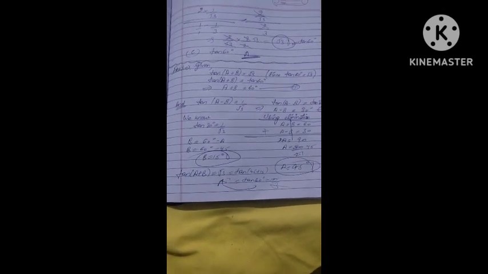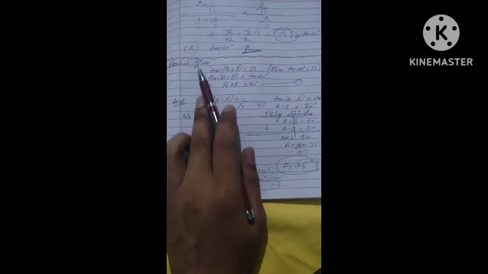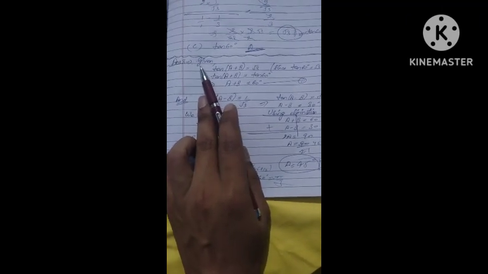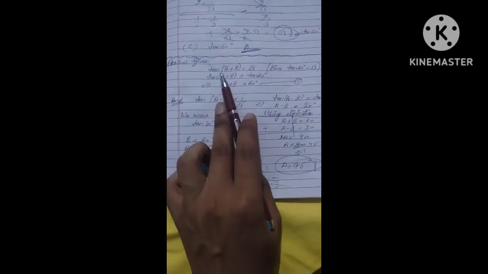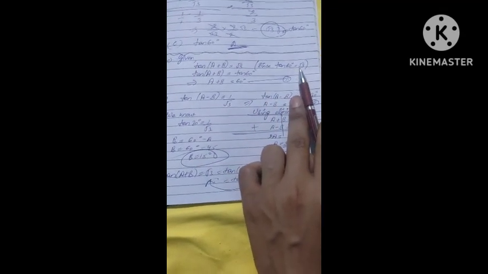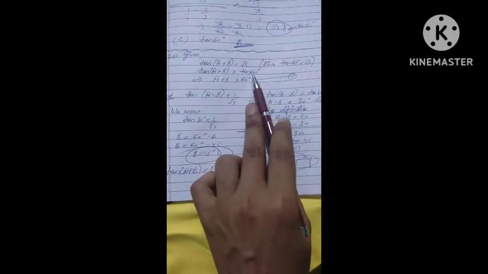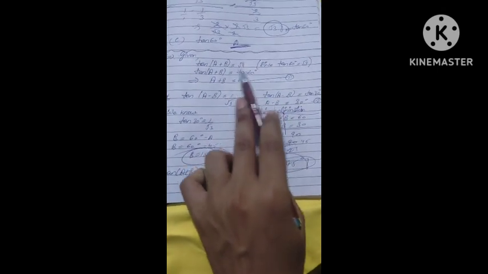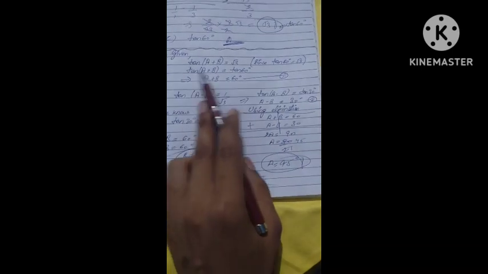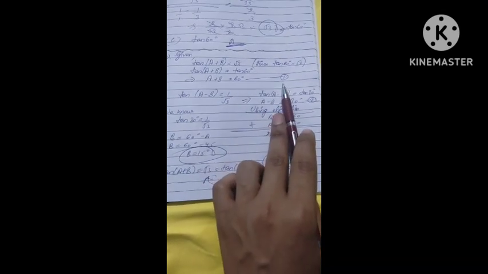I have written the answer, so I will explain it to you. In the question we are given tangent (A + B) equals root 3. Since we know tangent 60 equals root 3, tangent (A + B) equals tangent 60. By cancelling tangent from both sides we get A + B equals 60. This is our equation number 1.